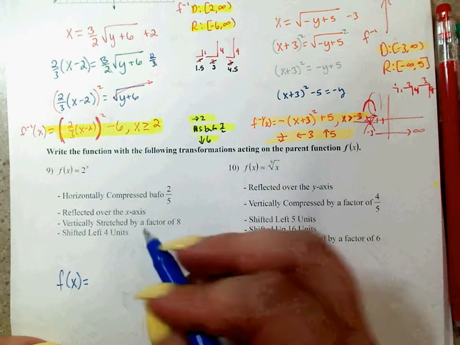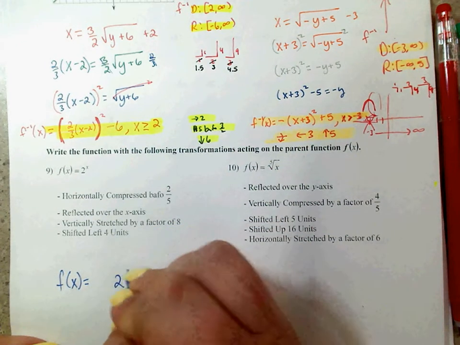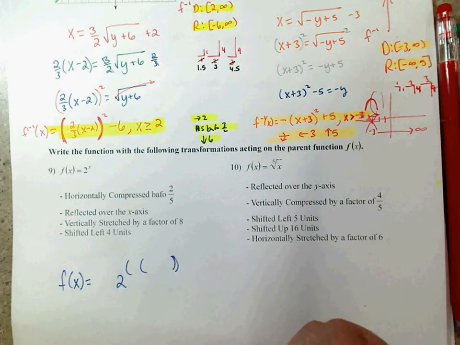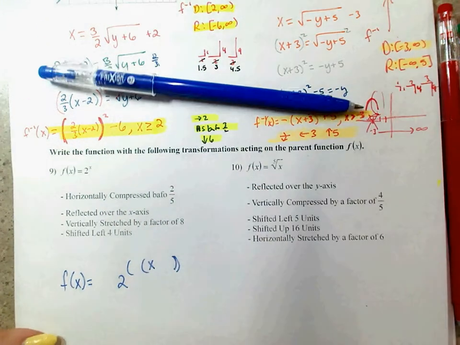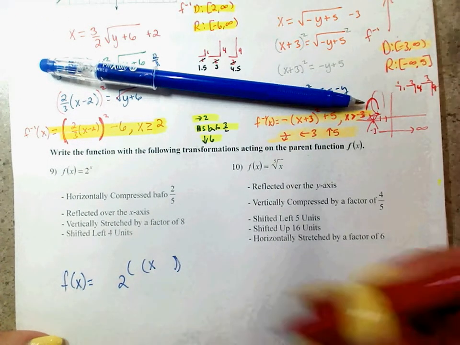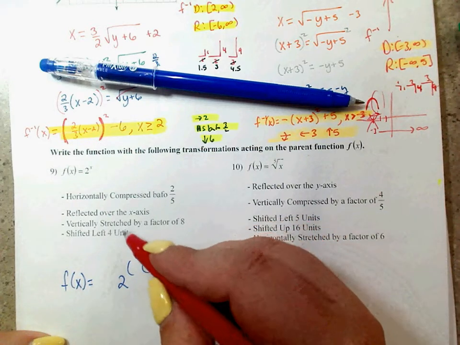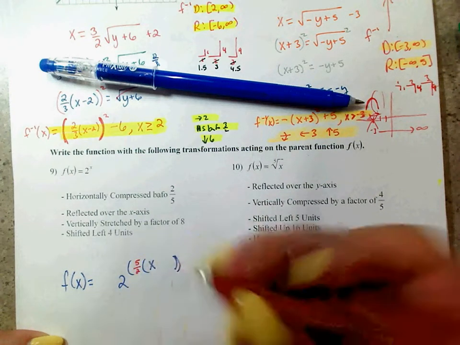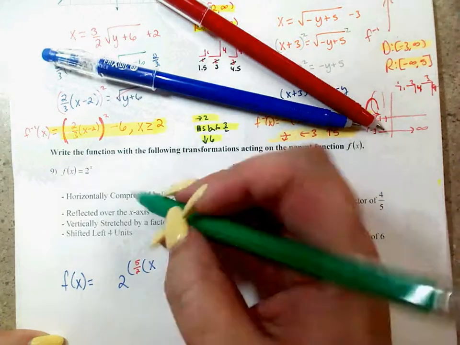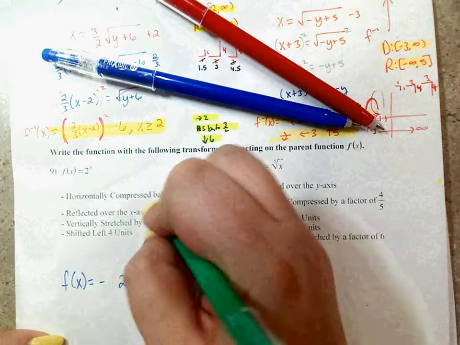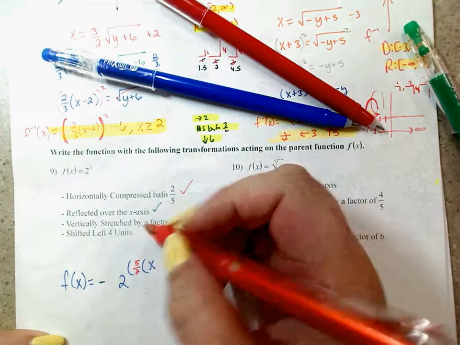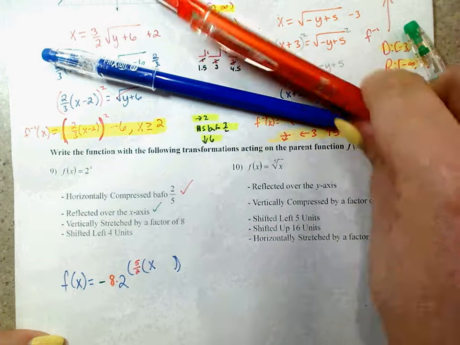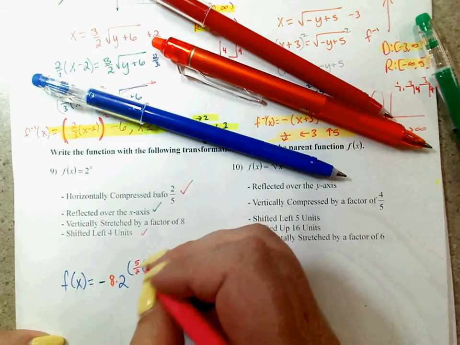So horizontally compressed by a factor of, I'm going to put my set of parentheses, but that's the interior. And I'm going to put another set of parentheses just in case there's stuff outside the x. Yeah? Okay. So in general, if there's a horizontal compression, that goes in front of the x multiplied, but I'm going to separate it out from any kind of left or right. So horizontally compressed by a factor of 2/5 means 5/2 in the interior. Reflected over the x-axis, that's a negative on the exterior. Vertically stretched by a factor of 8, that's multiplication out front, outside. And left 4 units is in the interior with x, so left means plus, so +4.